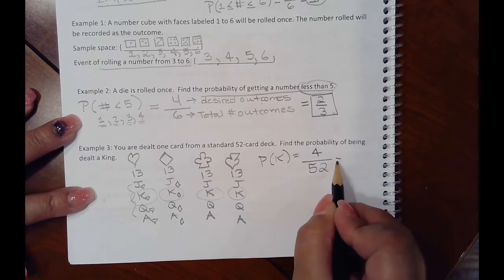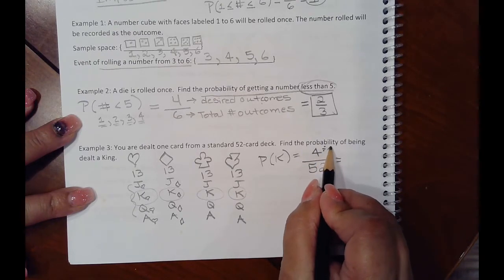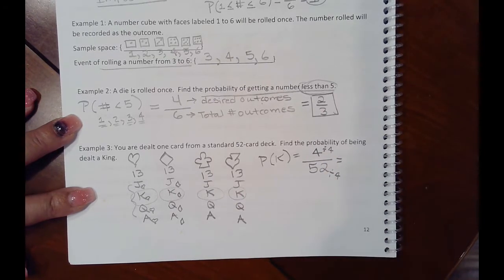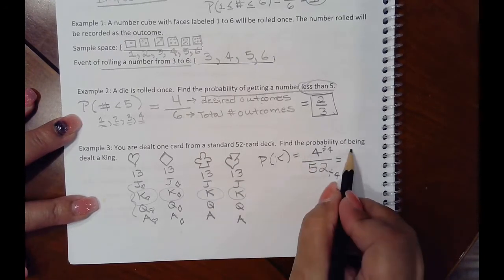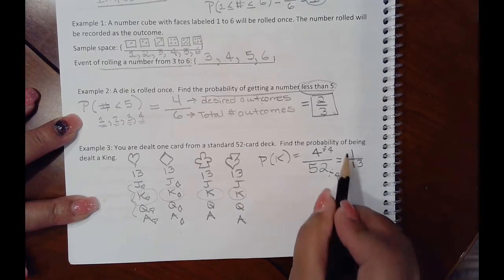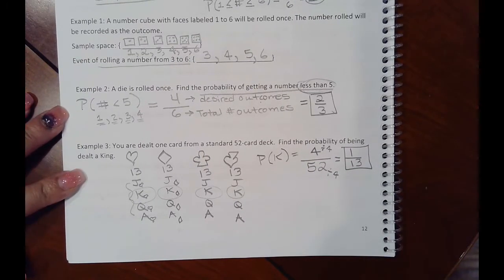Again, you should reduce these to get full credit on your answers, because we're expecting that you know how to reduce fractions. You can divide the top by 4 as well as the bottom by 4, and on your calculator you should have a key that reduces. So 4 divides into 4 one time. 52 divided by 4 is 13. So this is the most reduced version of the answer. Okay, so more probability.